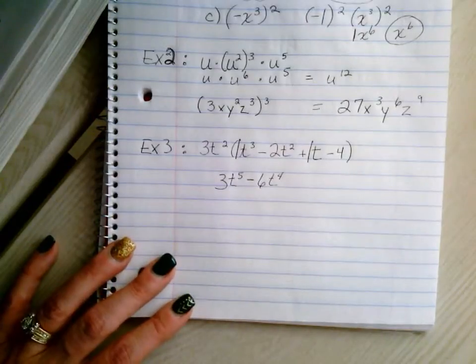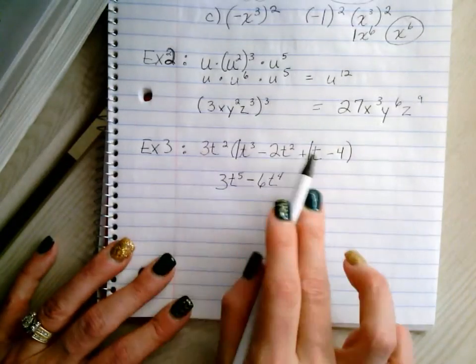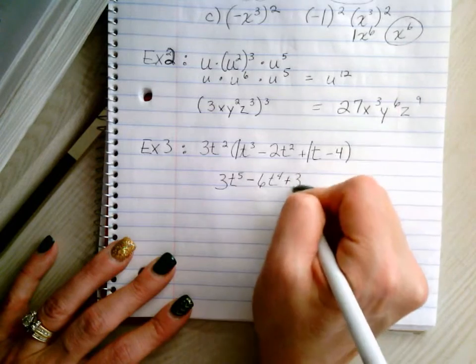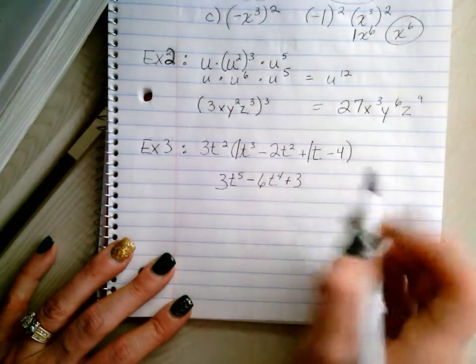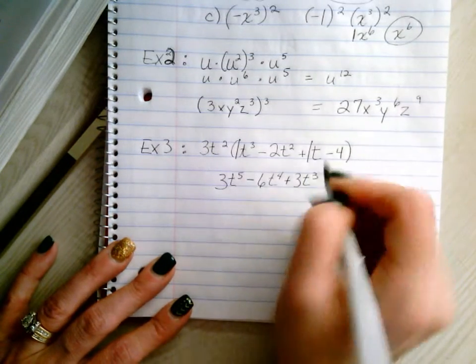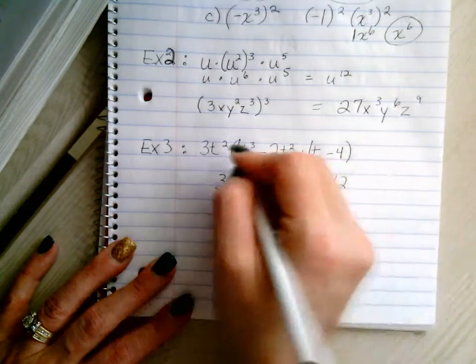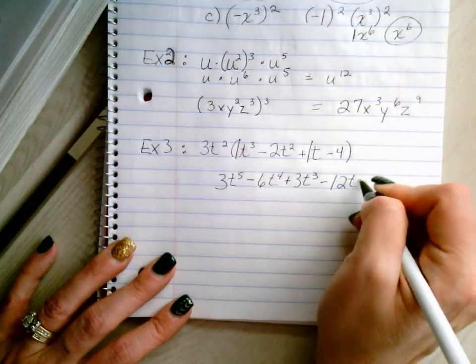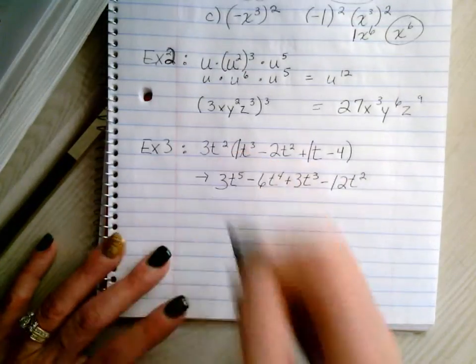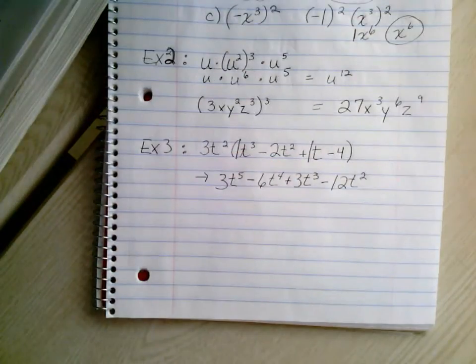T to the 4th. 3 times 1 is positive 3. T squared, t to the 1, is t cubed. 3 times negative 4, negative 12. There is no variable here, so it's t squared. There's your answer. Okay?